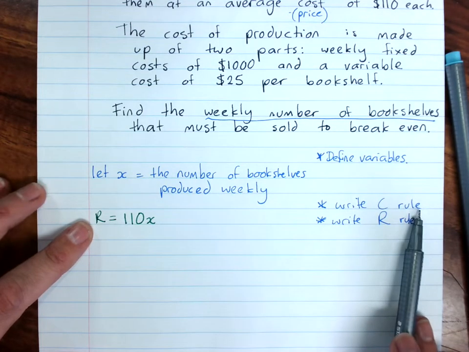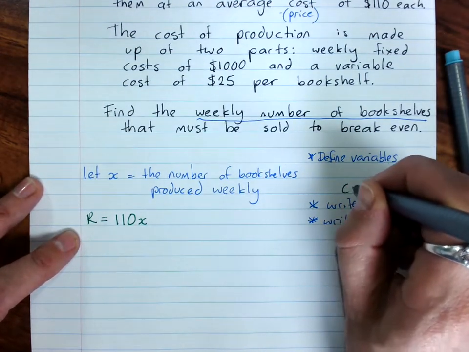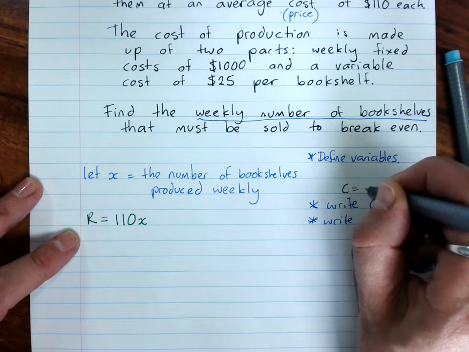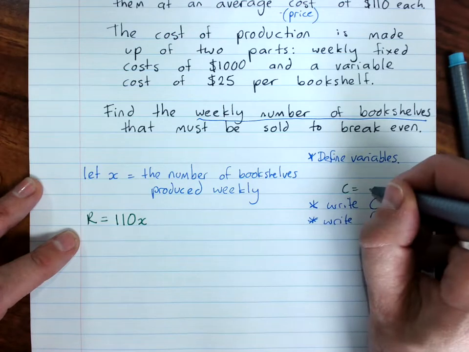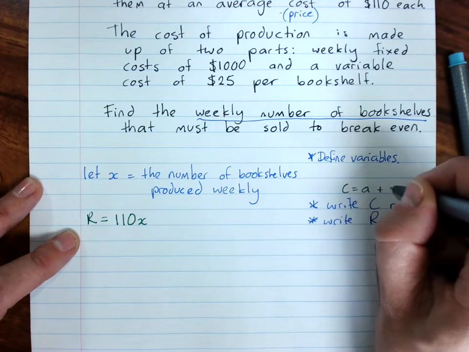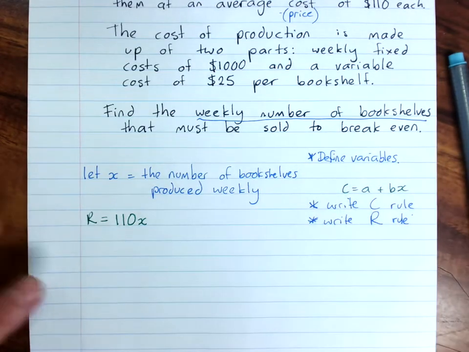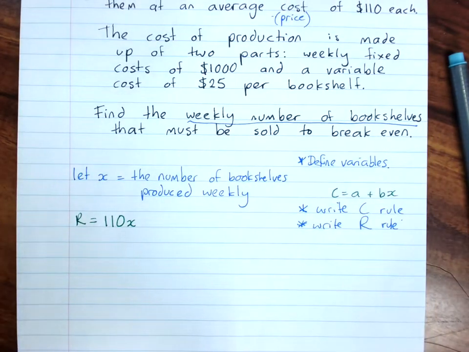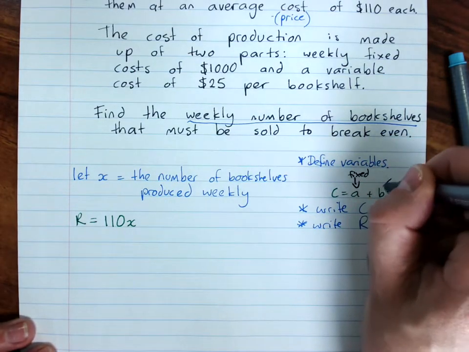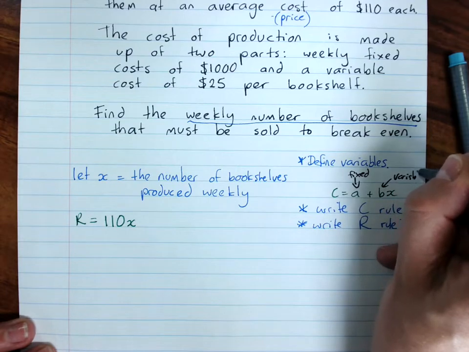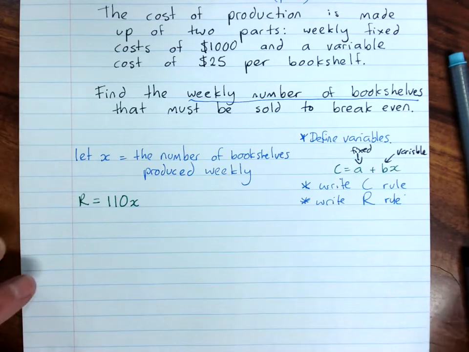Your cost rule is going to be in the form cost equals, whether we're using y equals mx plus b or y equals a plus bx. Fixed costs, let me write that in there in a different colour. Fixed and variable. So we're using these rules that we've been using all this time for straight lines.